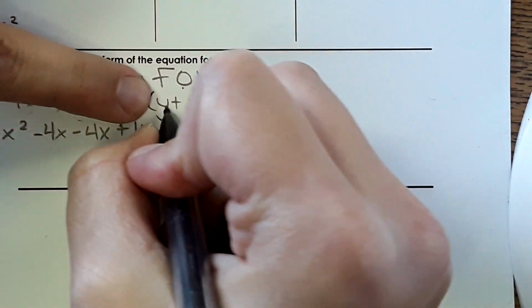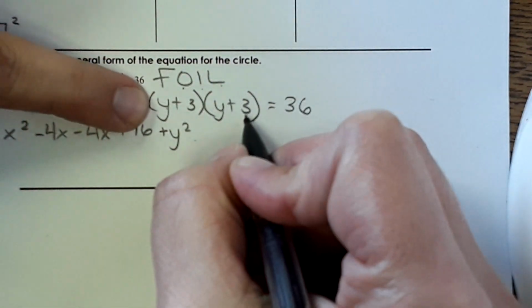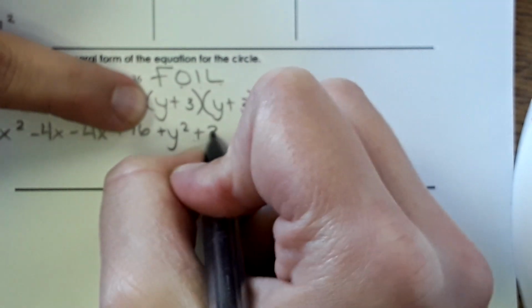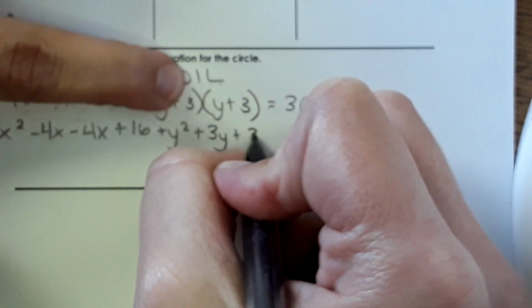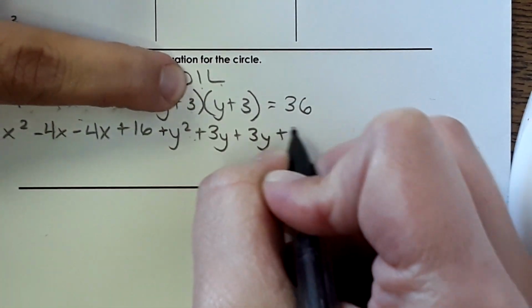So first would be y times y, y squared. Outside, 3 times y. Inside, 3 times y. And last, 9.